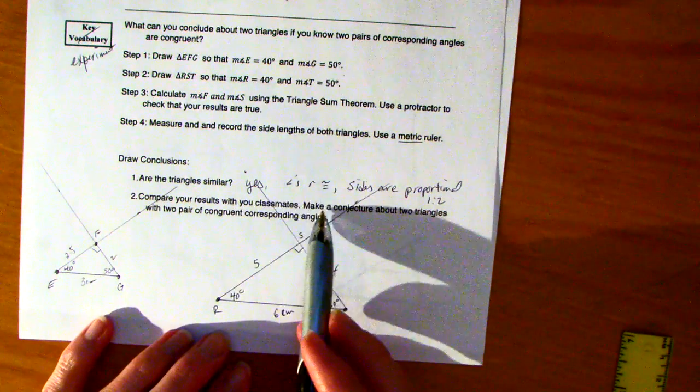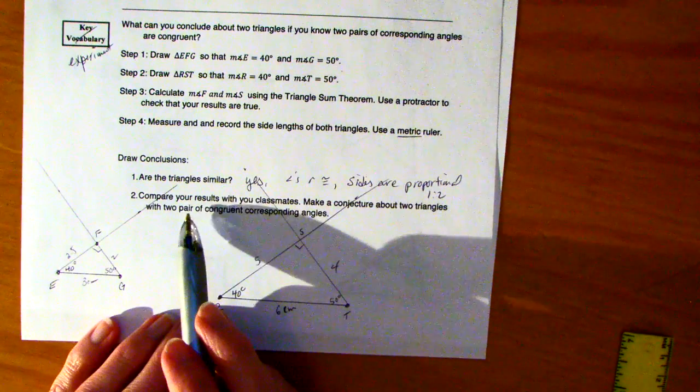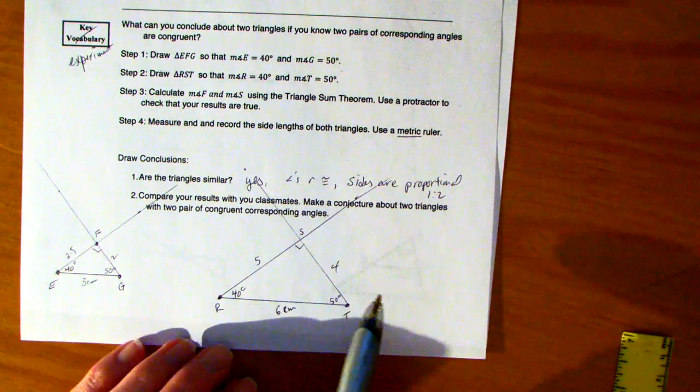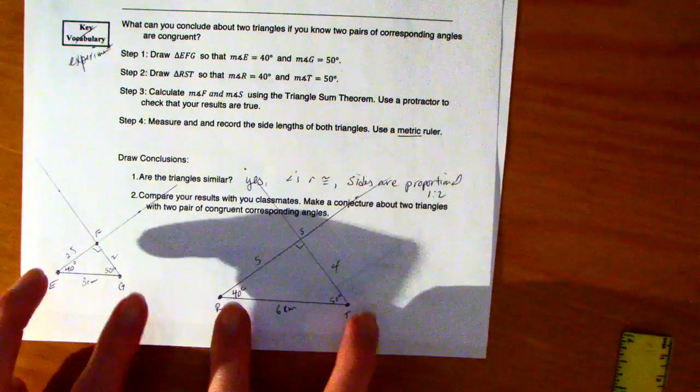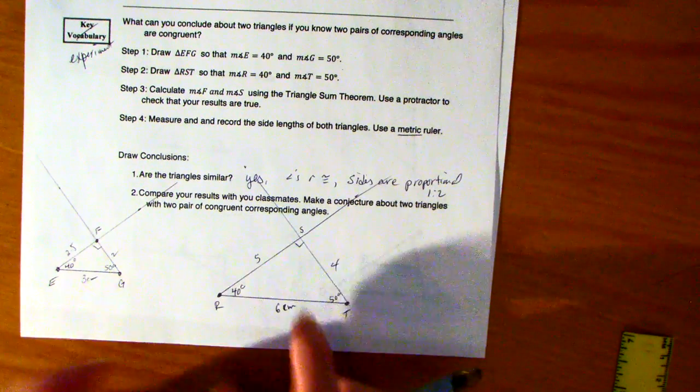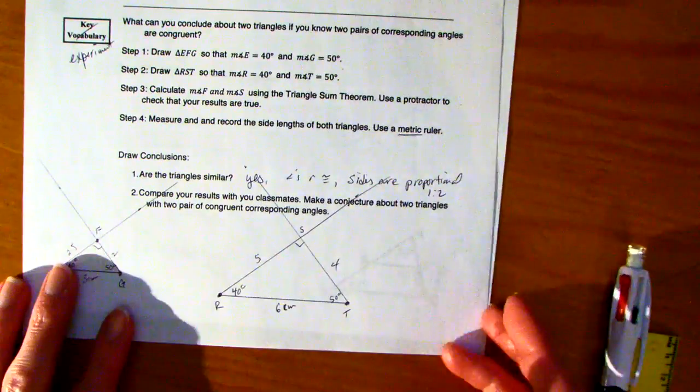Compare your results with your classmates, making a conjecture about the two triangles with two congruent corresponding angles. So the conjecture is, if you have two corresponding angles, the third one will fall into place, the triangles will be similar.